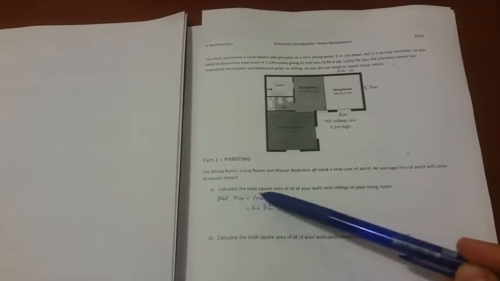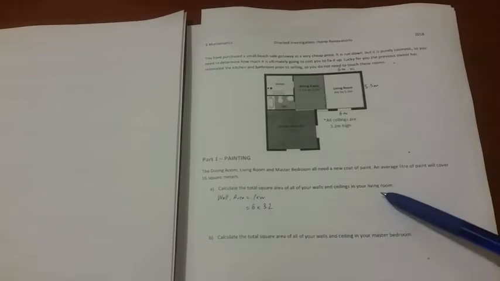You've then got to do the dining room, which you'll do in a similar fashion, so calculating the area of each wall and the ceiling, then adding them together. And then for the final question, calculate the total square area of all 3 rooms. You just need to add up your totals from the first 3 parts.